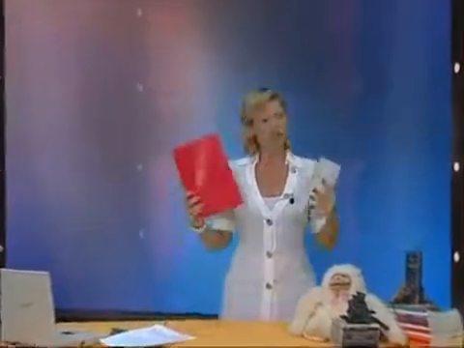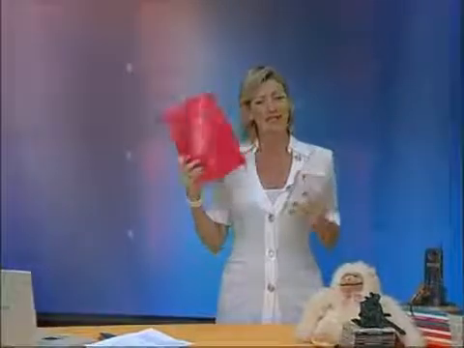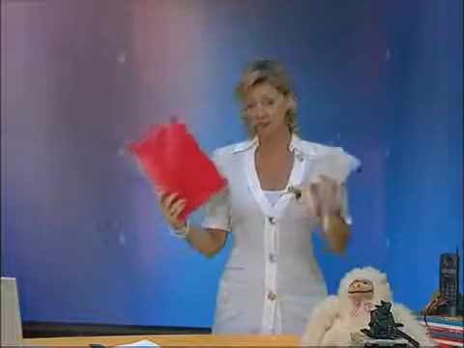For example, look at this. This is one book, this is another. They're not the same. So we say, this book is bigger than this. This book is smaller than this book. Okay, they're not the same.